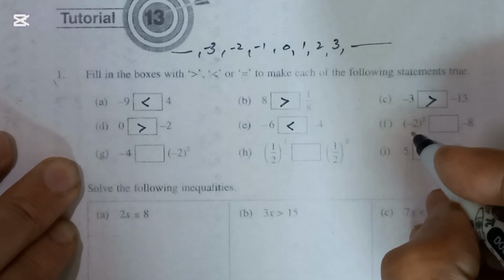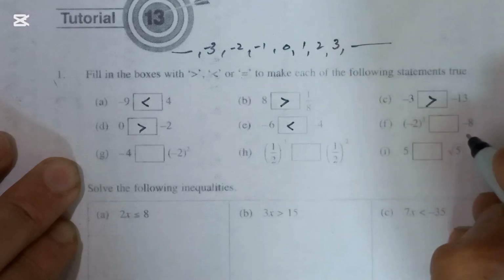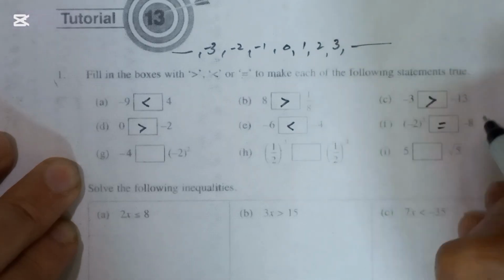-2 cubed will be equal to -8, so -8 and -8 definitely will be equal.